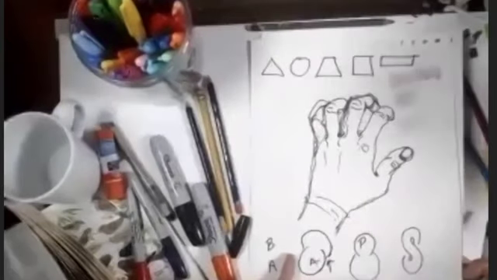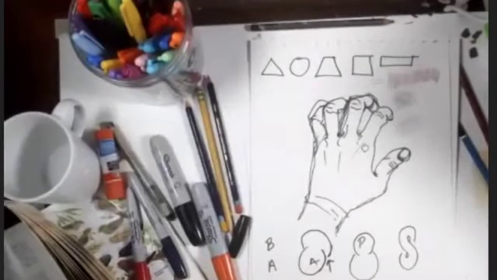Okay. Towhee drawing is gone, Rooney. I hear you.